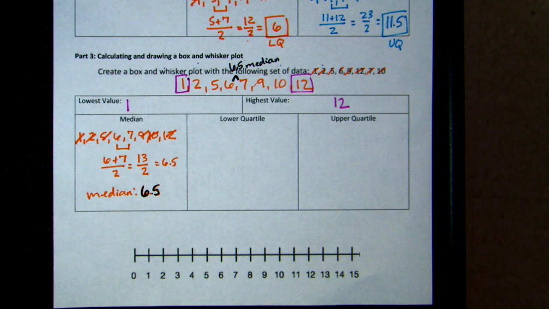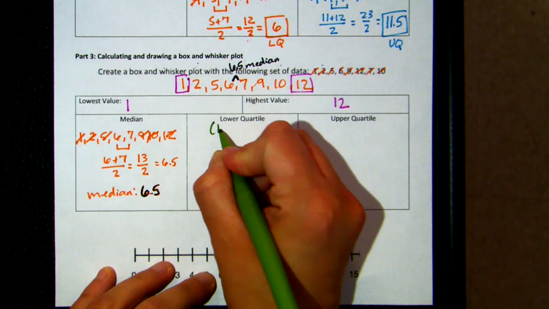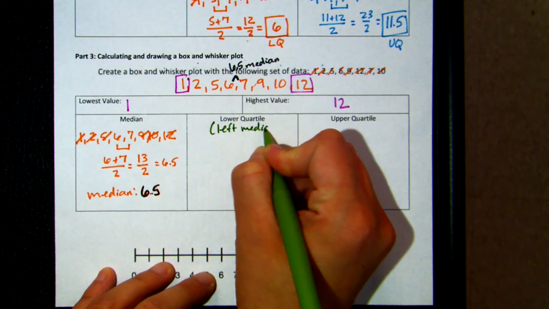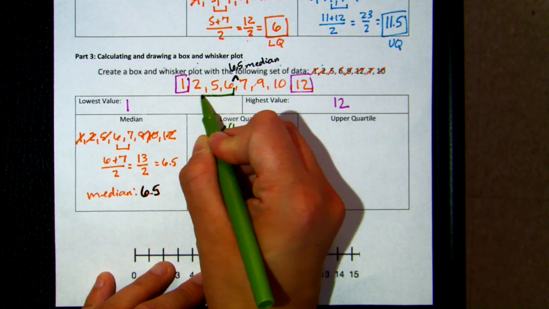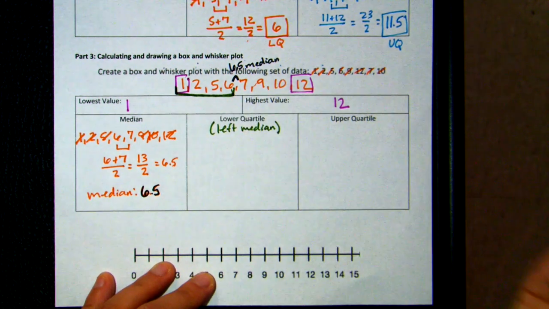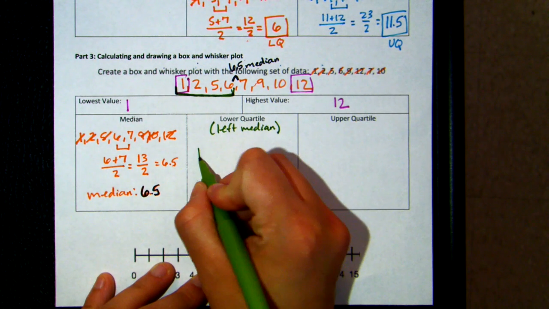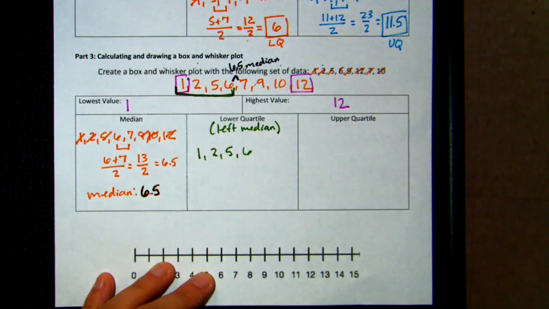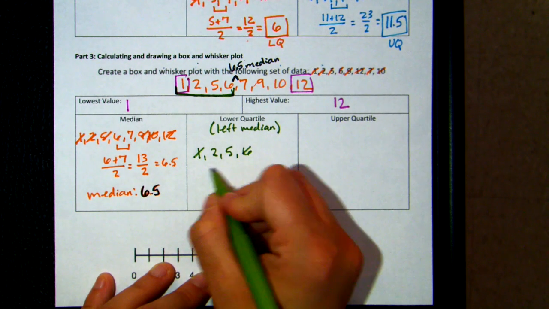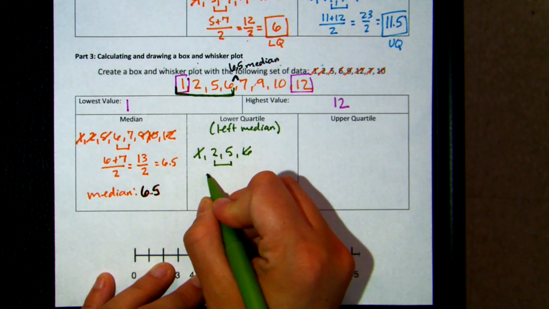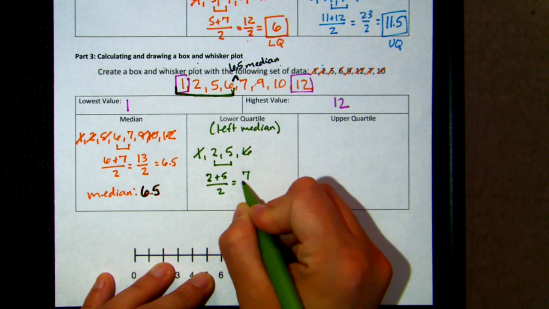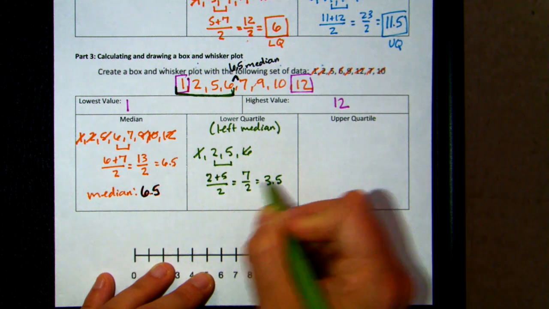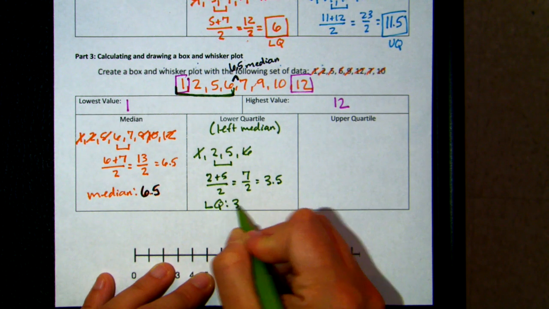Okay, so lower quartile is anything that is to the left of the median. So all my values to the left of the median are from 6 all the way down to 1. So I've got 1, 2, 5, and 6. Cross through my 1 and my 6. I'm left with 2 and 5 in the middle. That gives me 2 plus 5 over 2. 7 over 2, which is 3.5. So my lower quartile is 3.5.